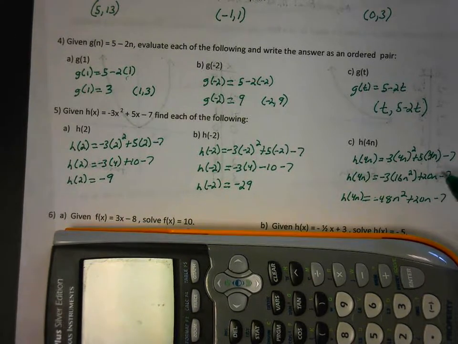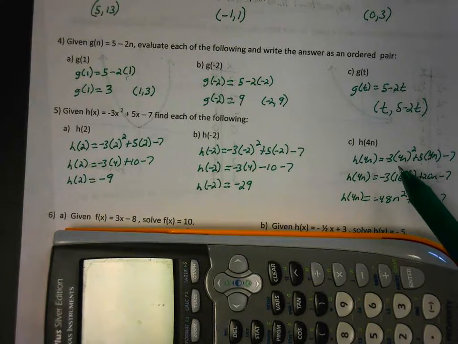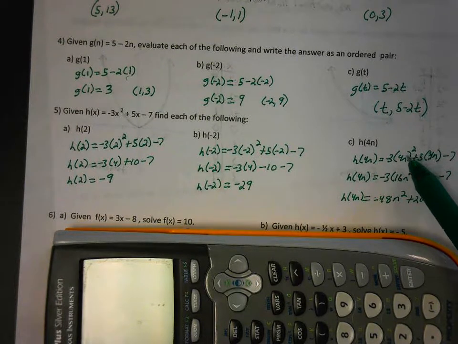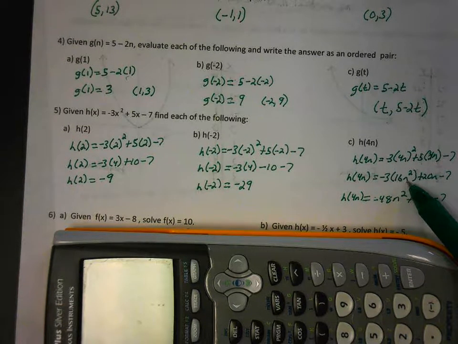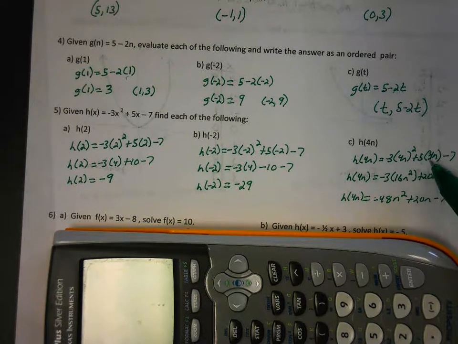Okay, on part C, when you substitute the 4n, remember that was negative 3x squared. So in place of x, you're putting 4n. Well, when you do the quantity 4n squared, remember that really means 4n times itself. So 4n times 4n, which will be 16n squared. Multiply that by negative 3 will give you negative 48n squared. And then the 5 times 4n will give you positive 20n, and then bring down the minus 7. Okay, so there's the answer for that one.